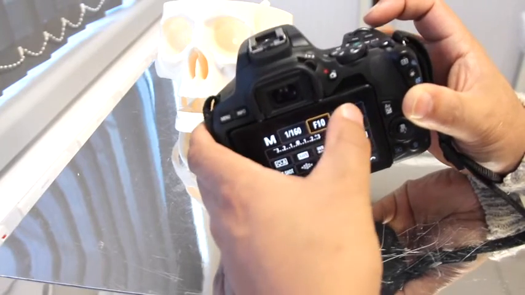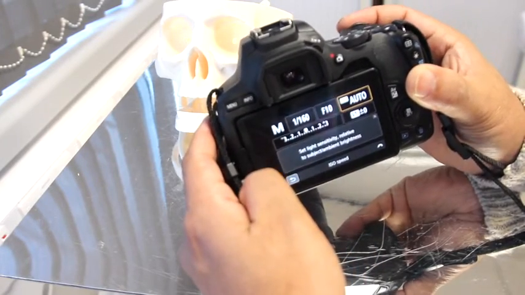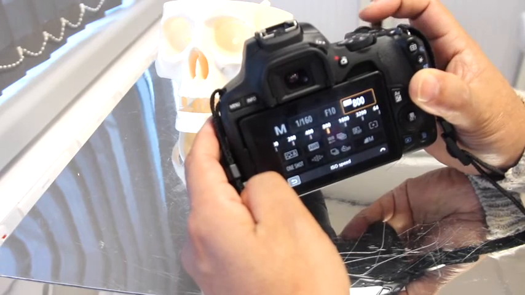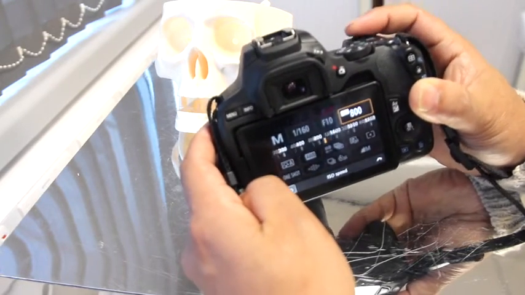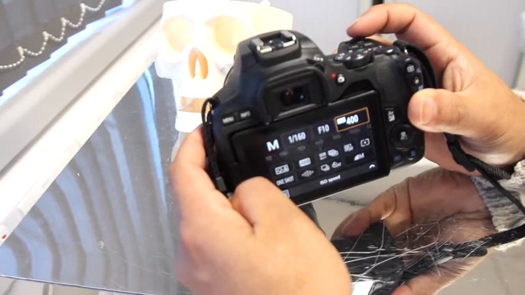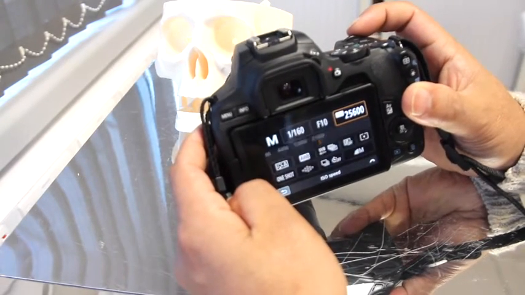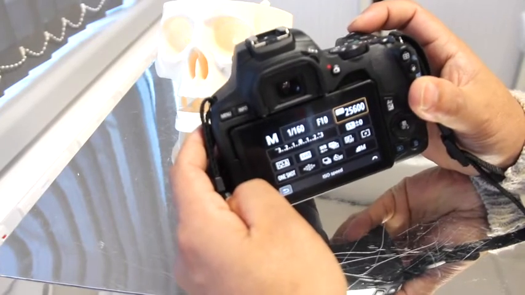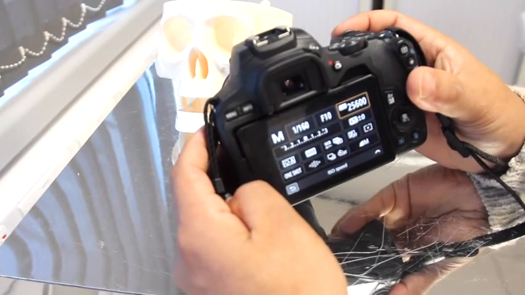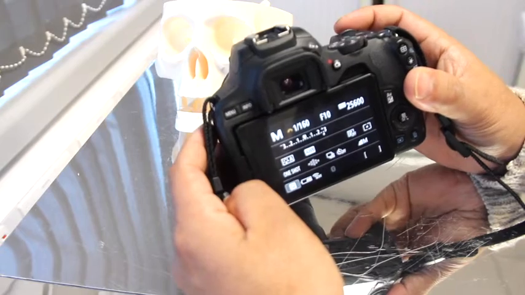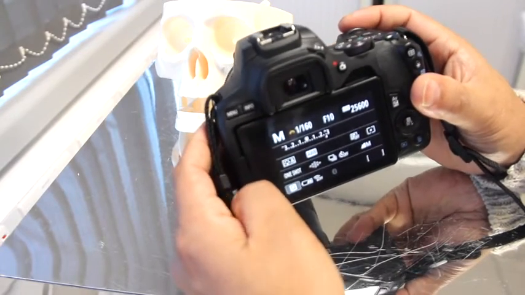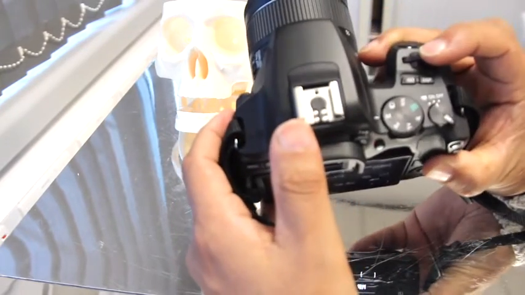Another nice feature. ISO is obviously exposure compensation, so I can increase and decrease it depending on my light. If I'm in a dark lit environment, I probably want a higher ISO, and this camera goes right up to 25,600. So those are my three features that I've changed using the screen and using the dial up here.